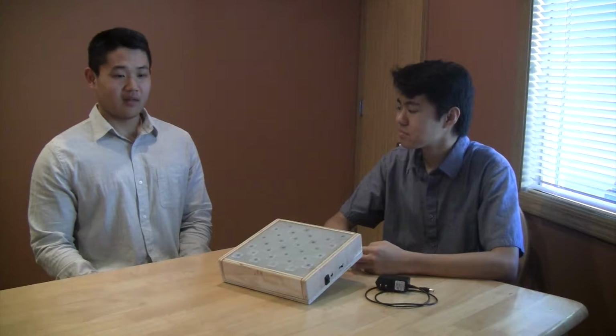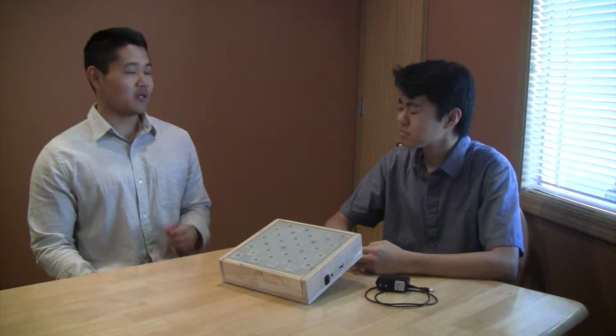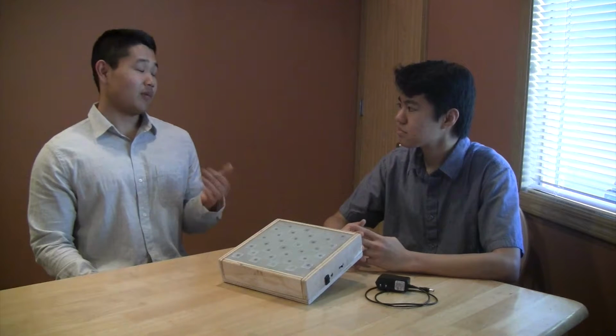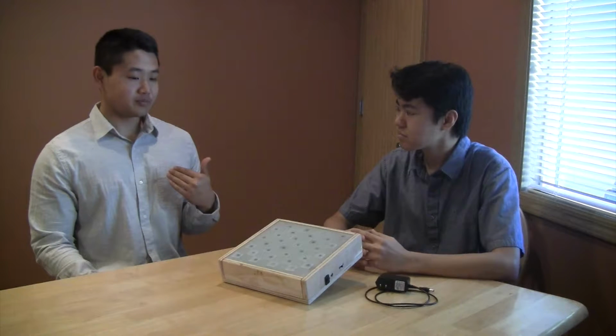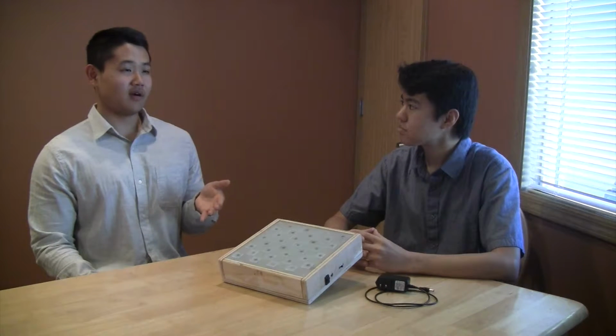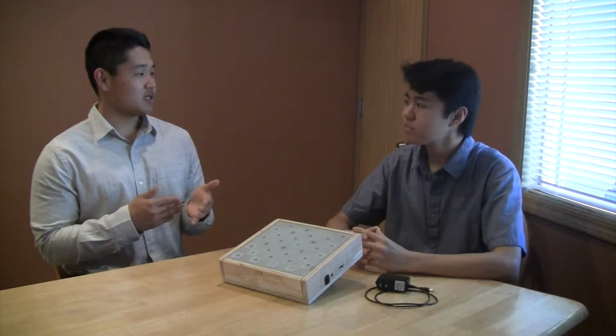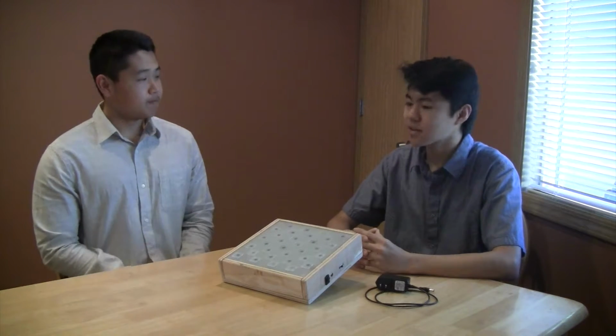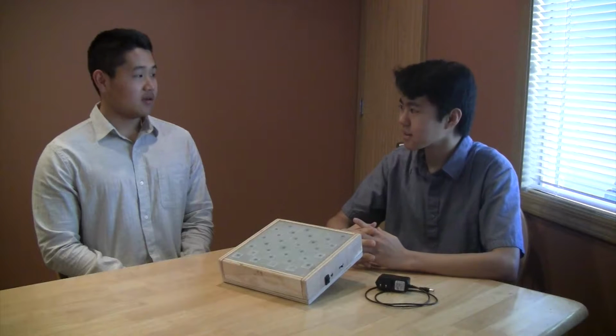And I think that just going through that struggle helped me to get a better feel for how to route traces on two layers. Okay. I think you learned a lot there.